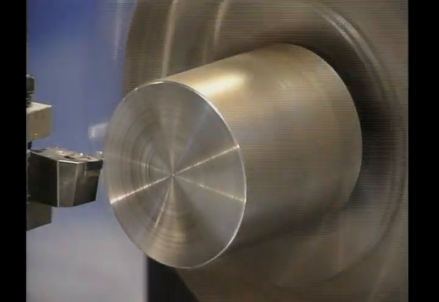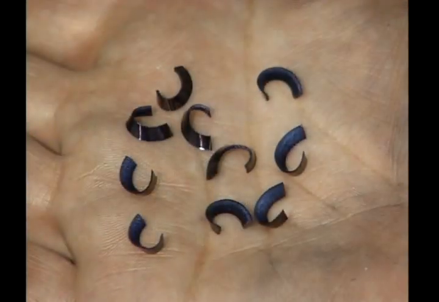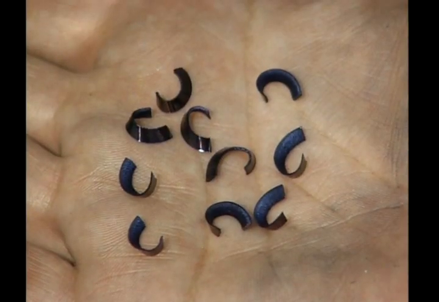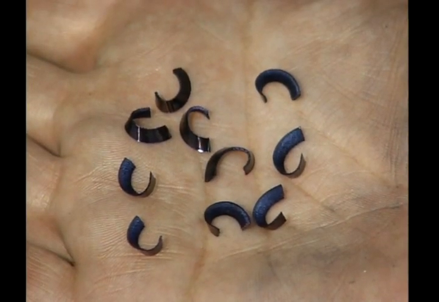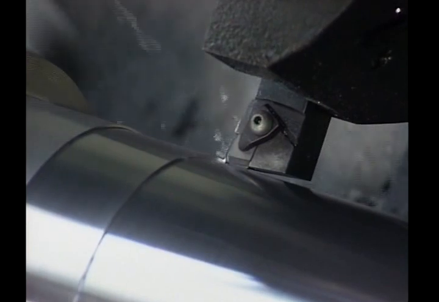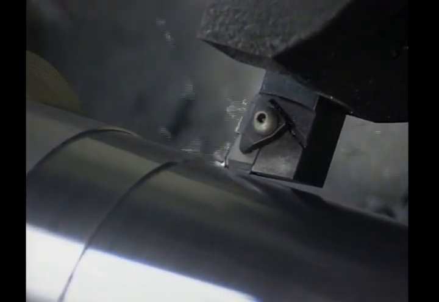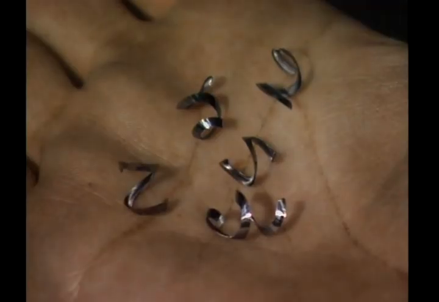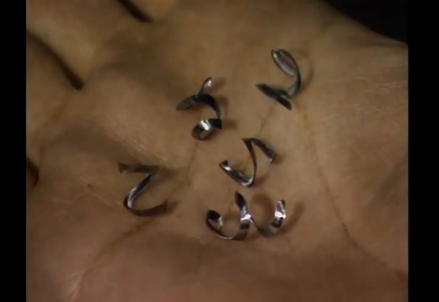There are 4 basic chip types in turning. Chips that resemble small 6s or 9s are the ideal type of chip. They are easiest to dispose of and are made in turning when tools are cutting most efficiently. The helical chip is acceptable if small enough.